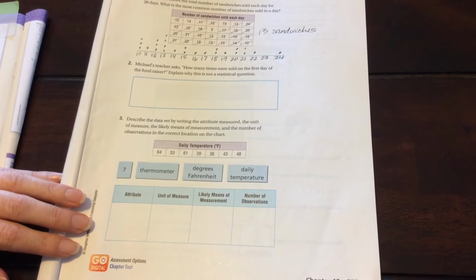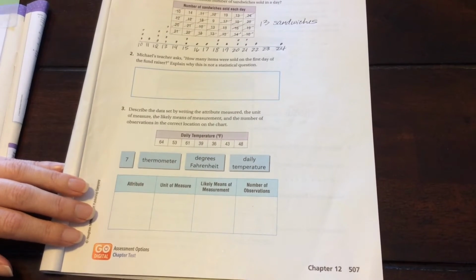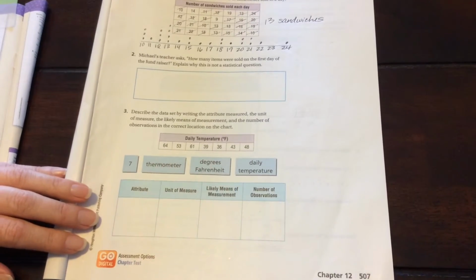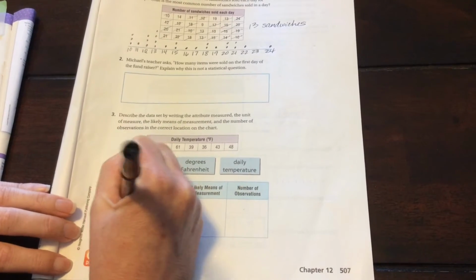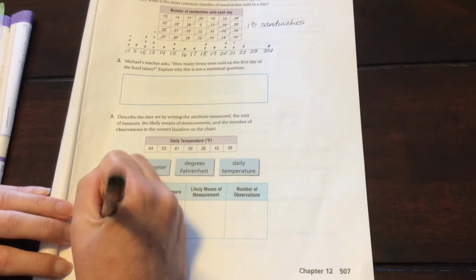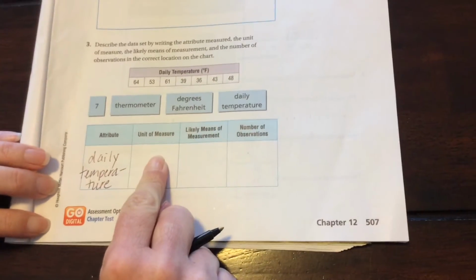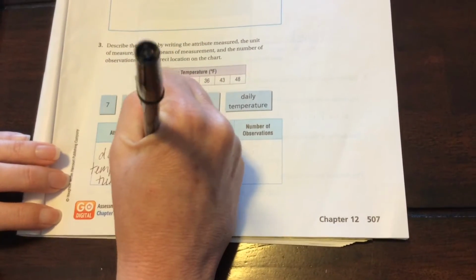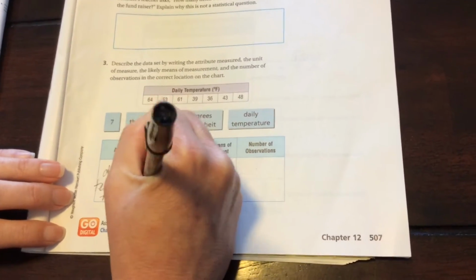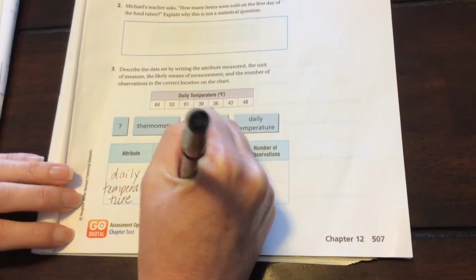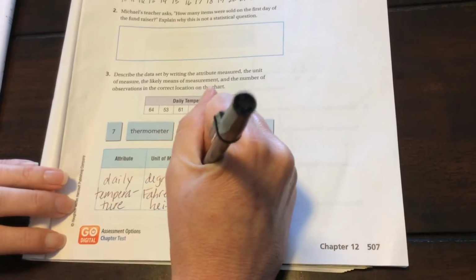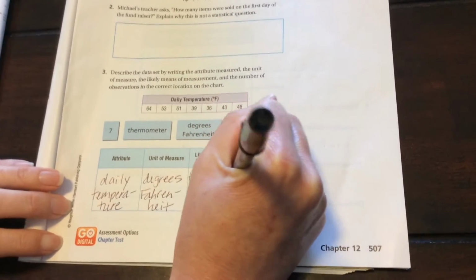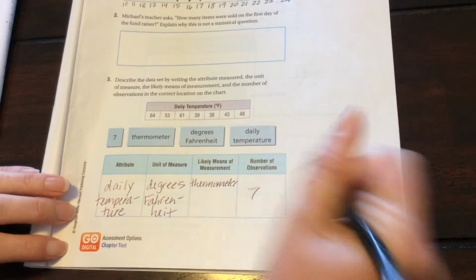Number 3, describe the data set by writing the attribute measured, the unit of measure, the likely means of measurement, and the number of observations in the correct location on the chart. So I have my daily temperatures in degrees Fahrenheit. The attribute is the daily temperature. My unit of measure is degrees Fahrenheit. My likely means of measurement is the thermometer. And then the number of observations is 7.